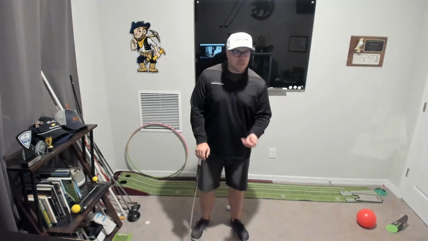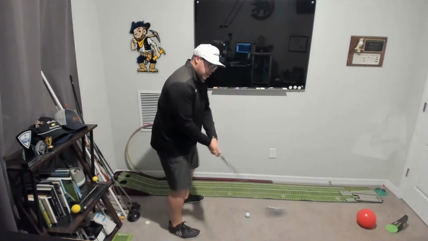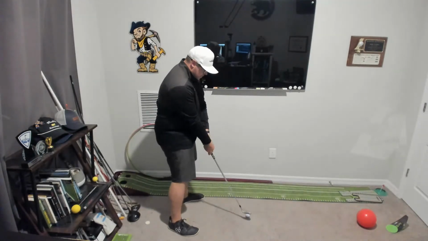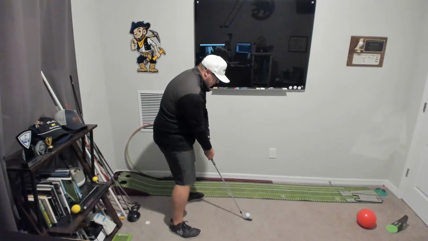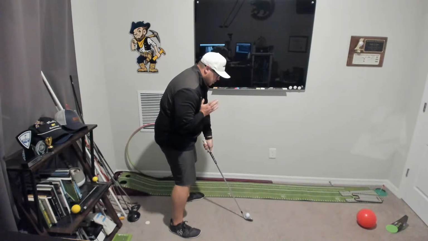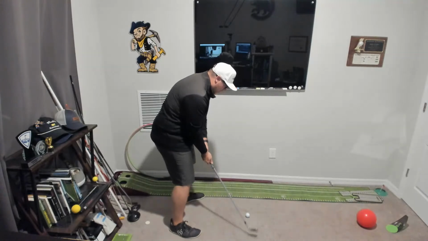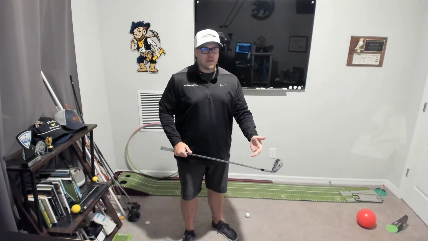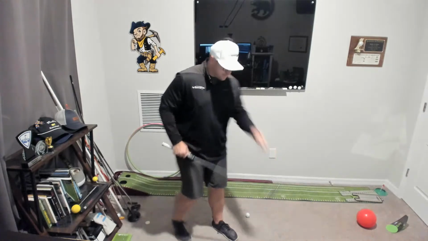you don't change the release of the club, right? So let's say that you're currently going like this. Currently, your pattern is to kind of stand up out of it and throw with your hands, and then you end up at contact with a center face contact, but you're kind of like this at impact. Well, if you change your posture to now be like this, and you don't change the release pattern, now I'm much closer to the golf ball, which means if I don't change the way I release the club, then I'm probably going to hit the ball off the hosel, right?